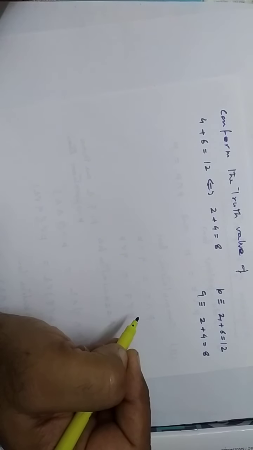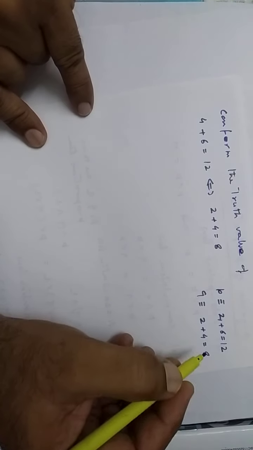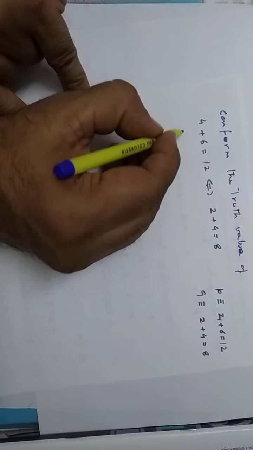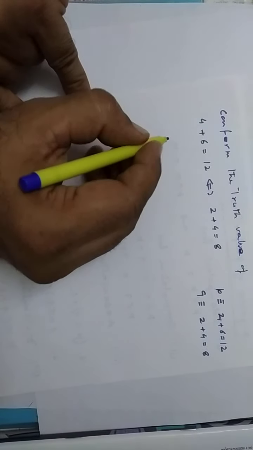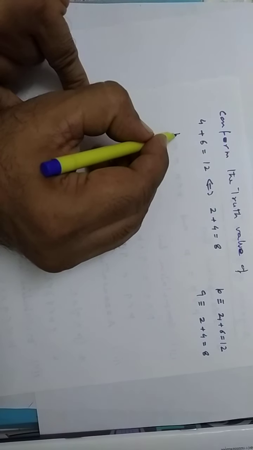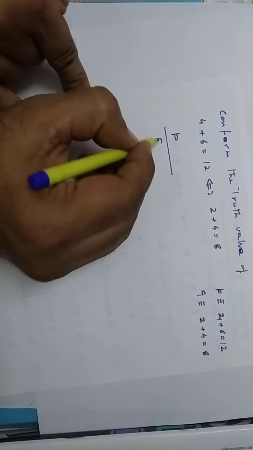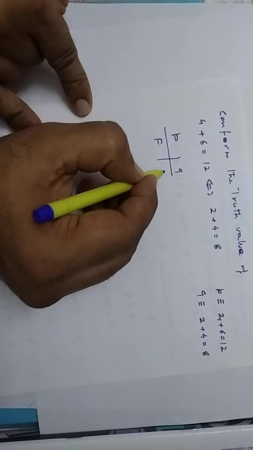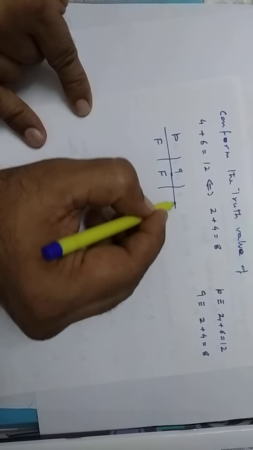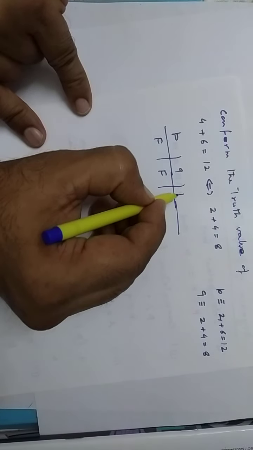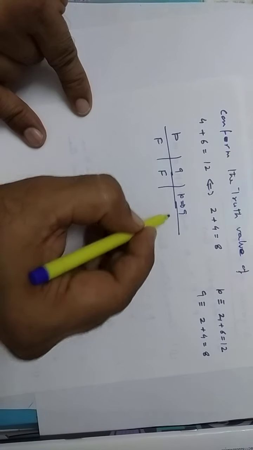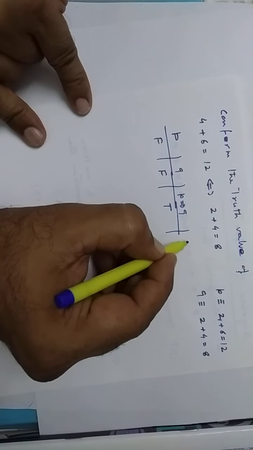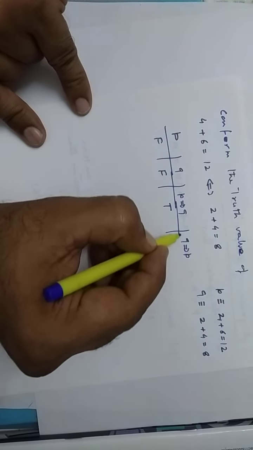Both are false statements, so their truth value is F. So P is F and Q is F here. When P is F, Q is also F. This implies P implies Q is true, and Q implies P is also true.